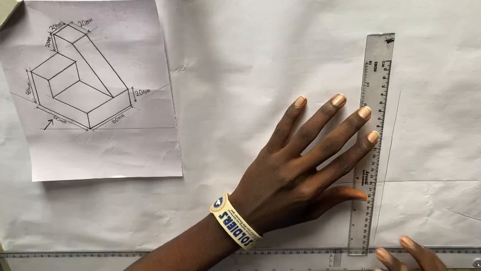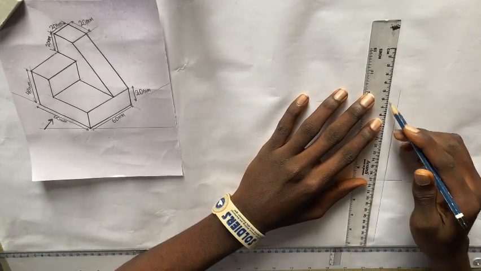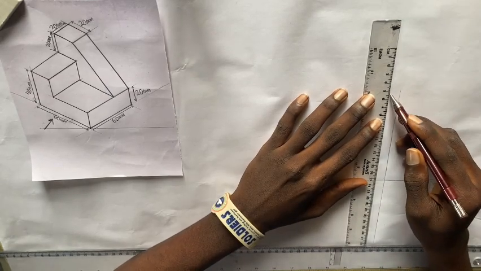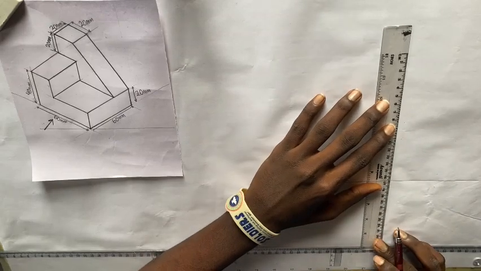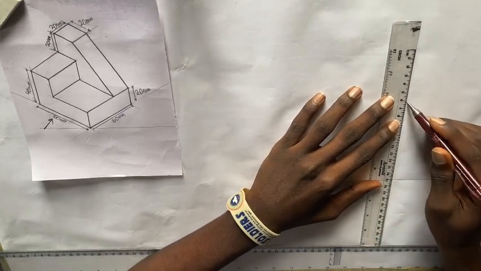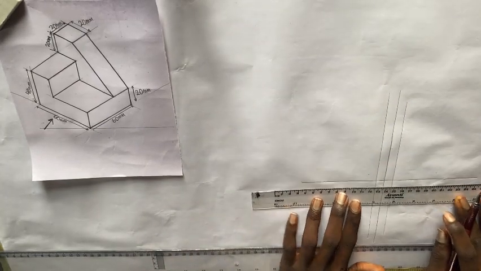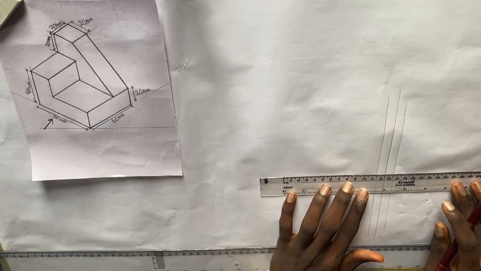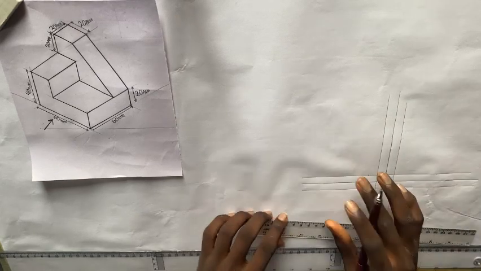Okay, so the reason we are taking these points is just as construction lines. These points I just took, they are just construction lines. So we are going to use them as our construction lines for this drawing. So just follow suit. So I'll take the one for the down part and also for the top part. Now we are good to go to begin our drawing.